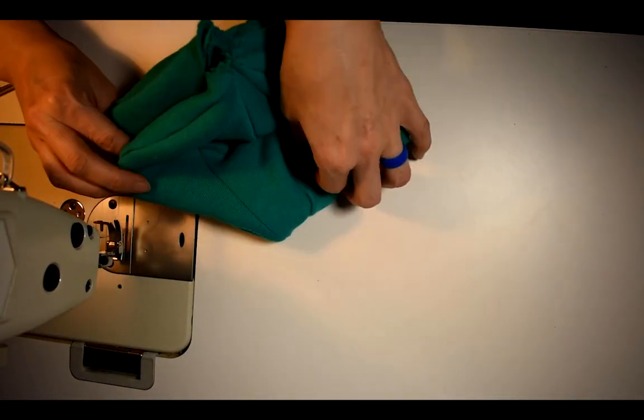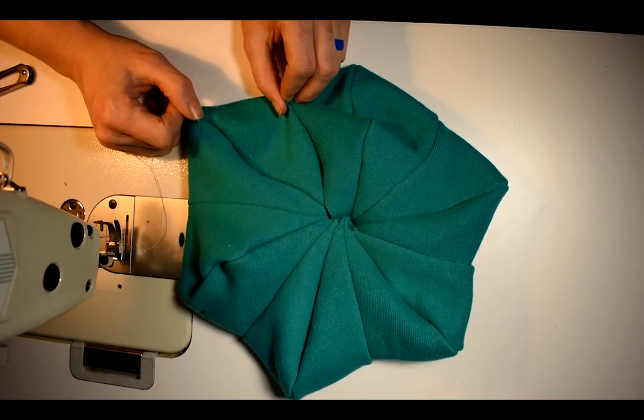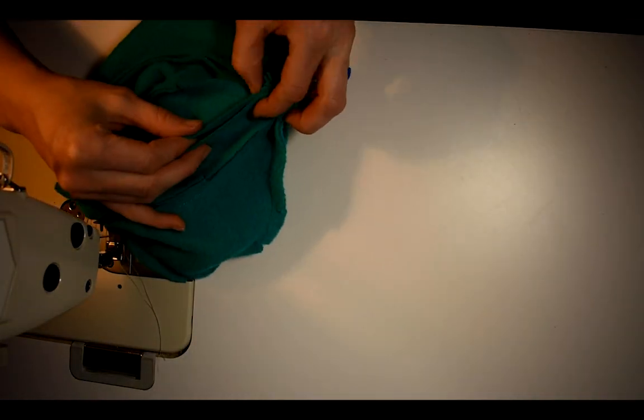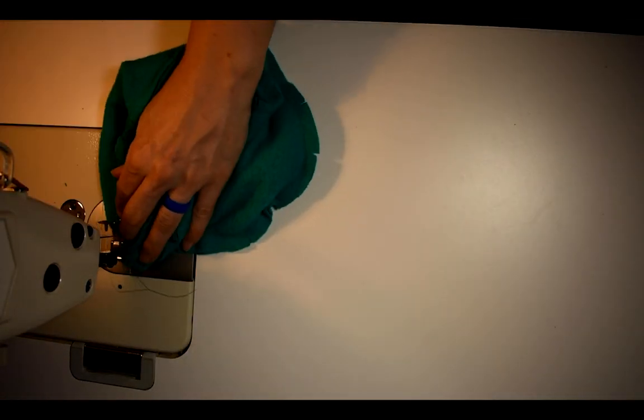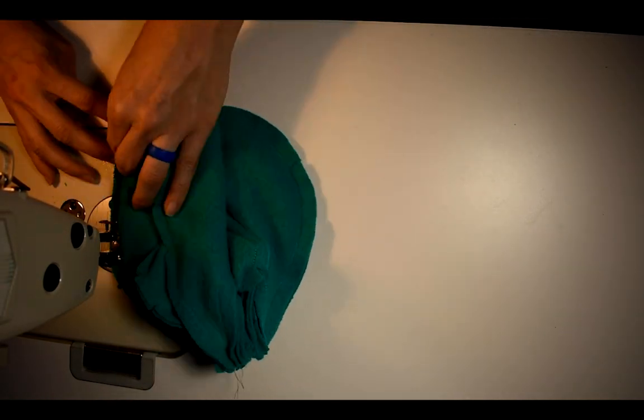When you get to your last pair, don't sew it all the way. Leave 2 or 3 inches at the bottom. You're going to want to leave yourself space to put the stuffing in.